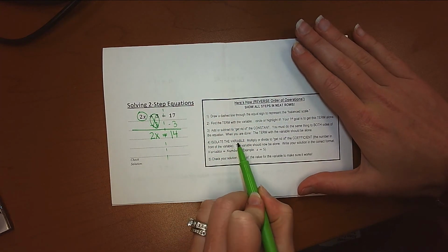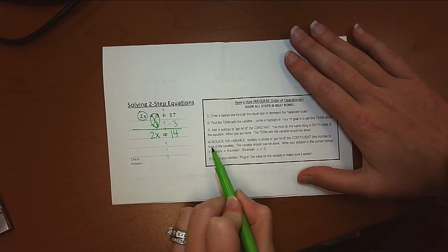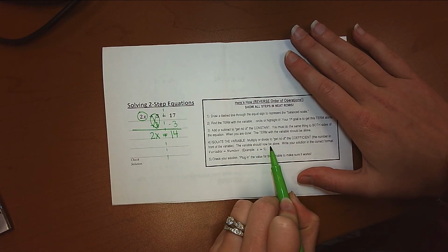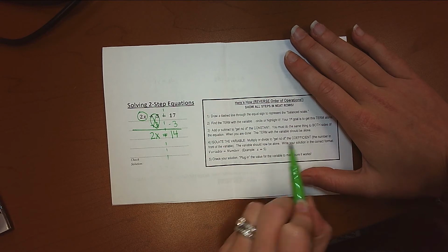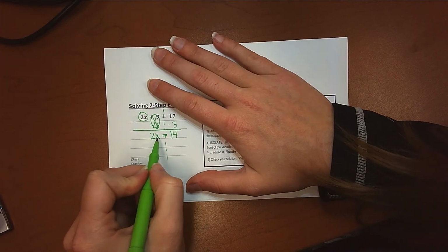Then it says isolate the variable. Multiply or divide to get rid of the coefficient, the number in front of the variable. The variable should now be alone. Write your solution in the correct format: variable equals number. So we're multiplying by 2.